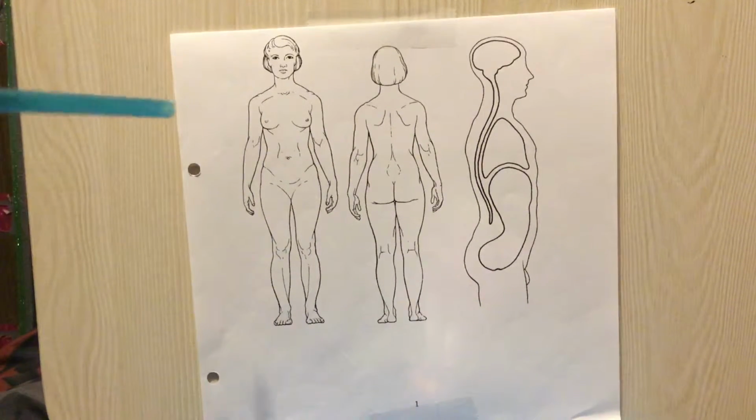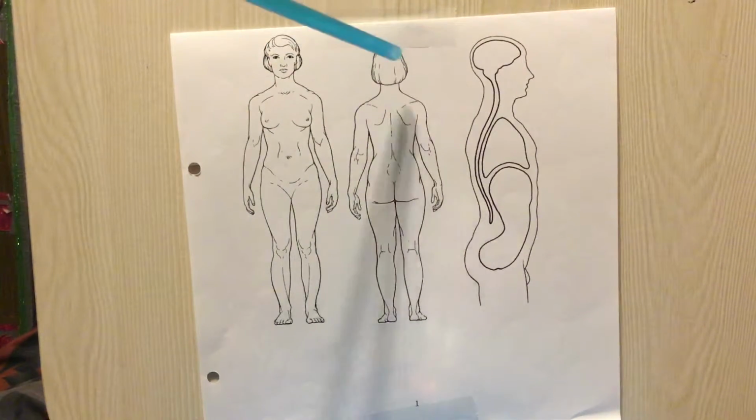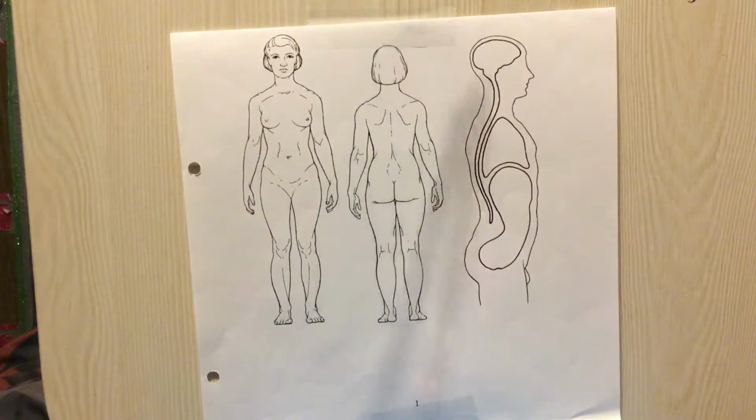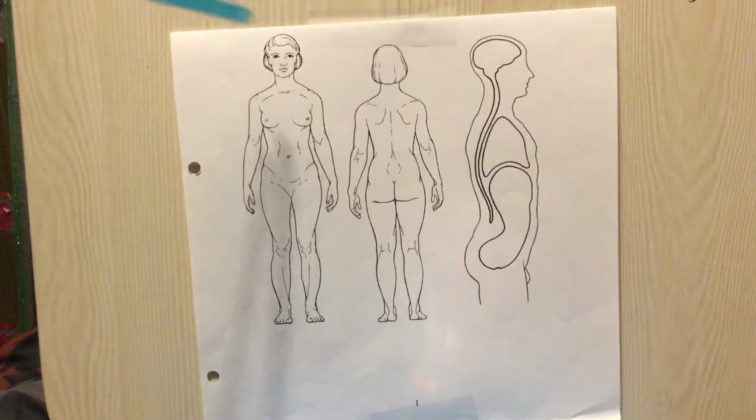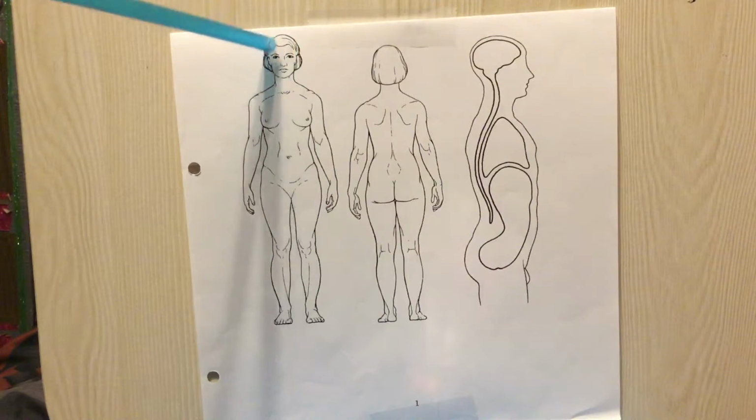So here we have our cephalic region, which of course is the head region, and here also in our posterior and dorsal view. We're going to start on our anterior and ventral view. So we have our cephalic region, and we have our frontal region, which is our forehead.